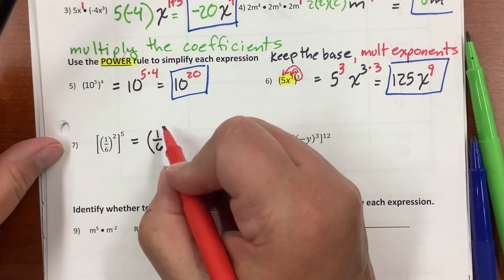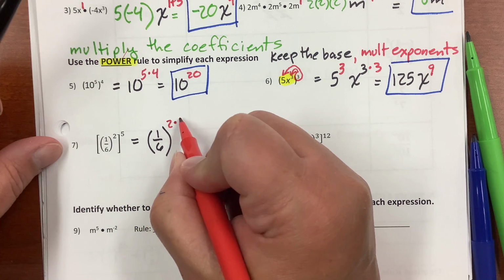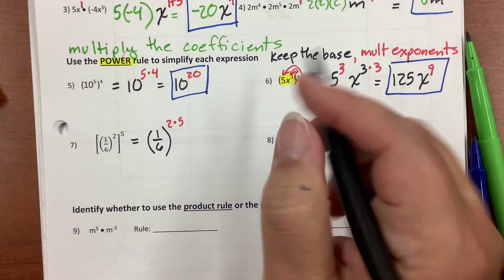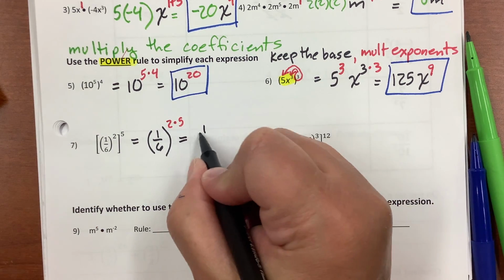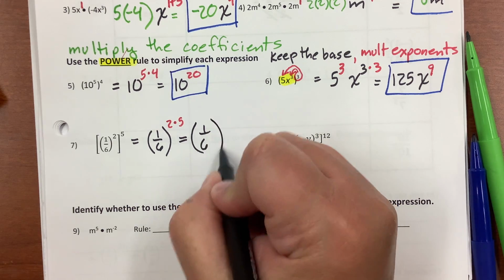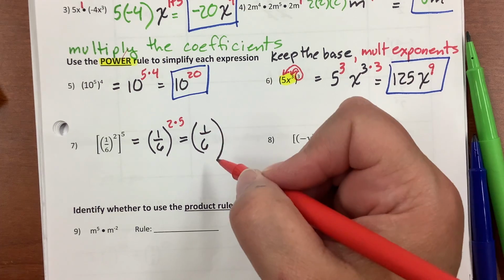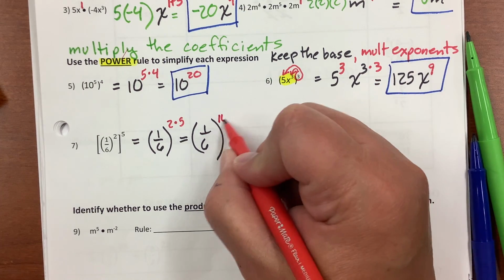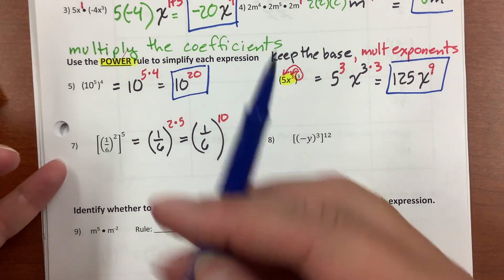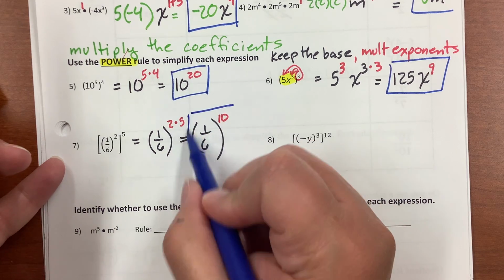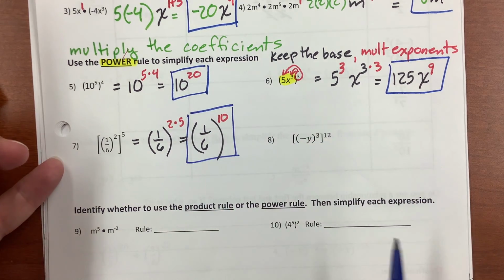So 2 times 5. Keep the base 1/6. Keep it in the parentheses because you want the exponent to be applied to the numerator and denominator. 10th power. 1/6 to the 10th power.